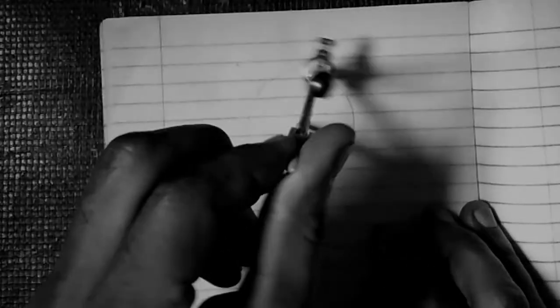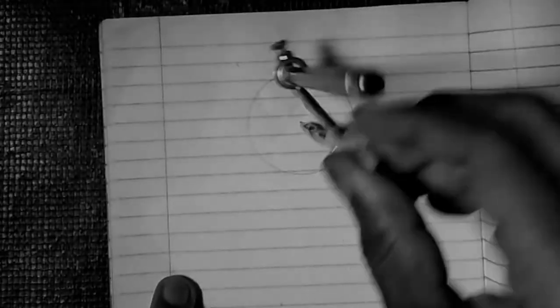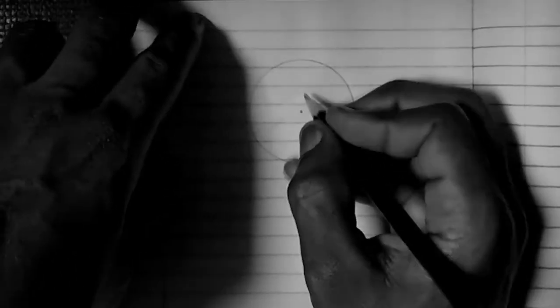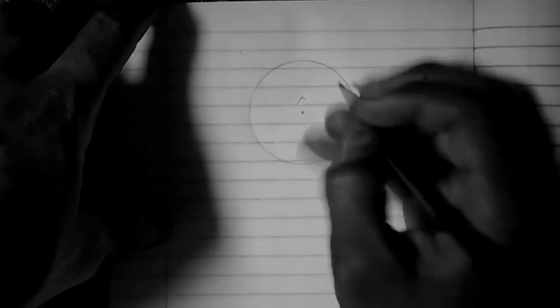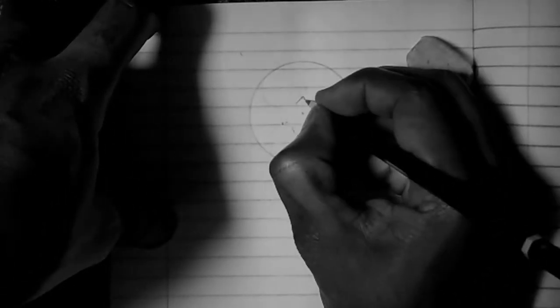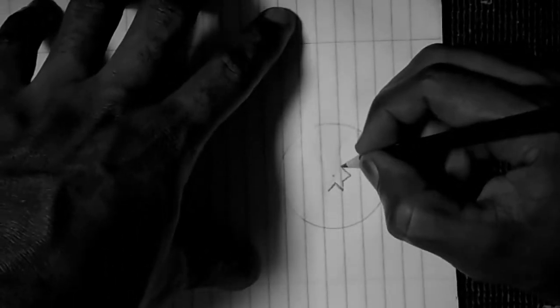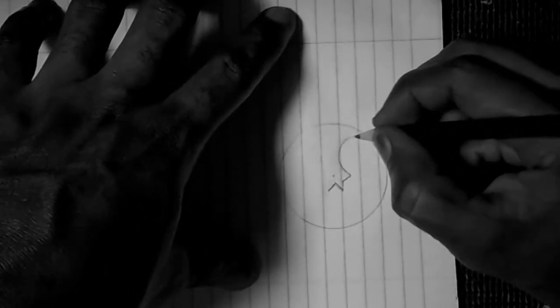In today's video I'm going to be showing you guys how I create this logo design. It's called Future Stars. I'll be walking you from the sketching phase to the vectorizing phase. For the sketching process, all you need is a pencil, a compass, and an eraser. If you don't have a compass, you can look for anything circular, like a cover of something, to draw a circle.